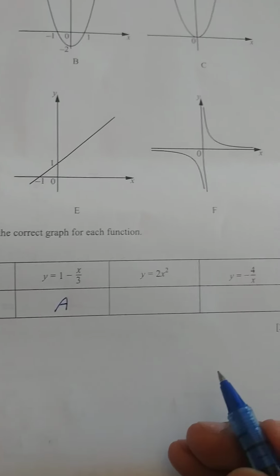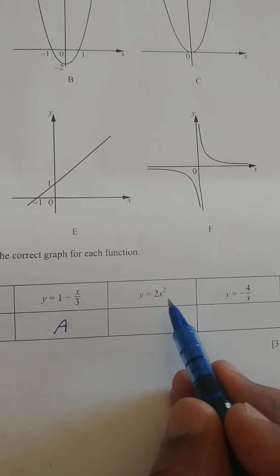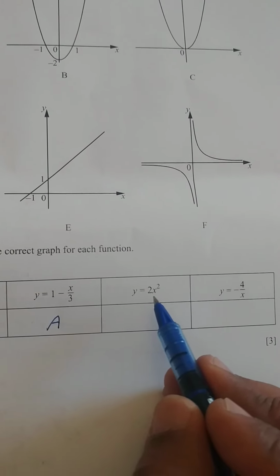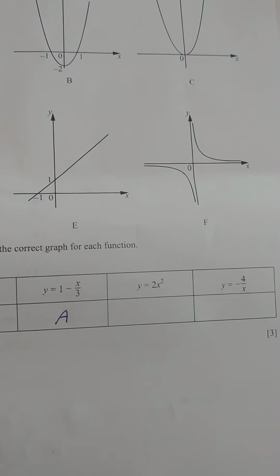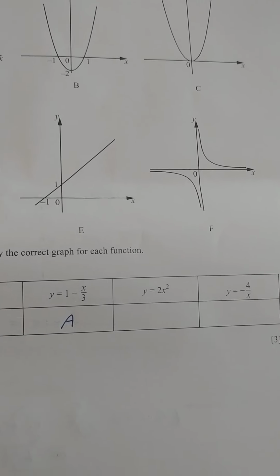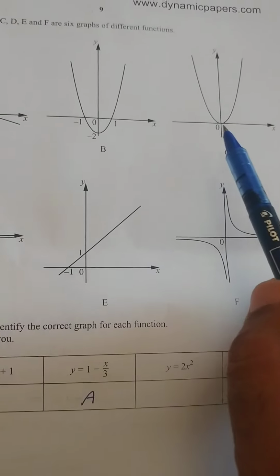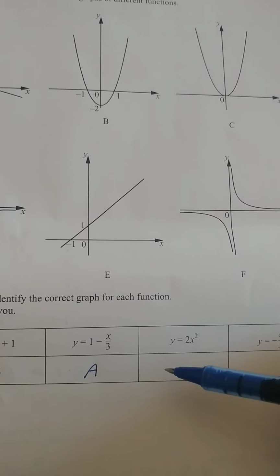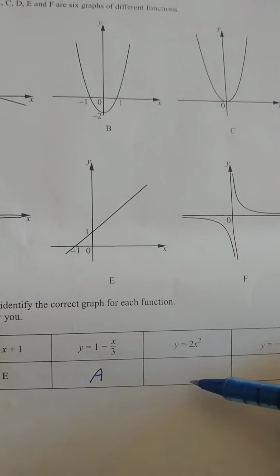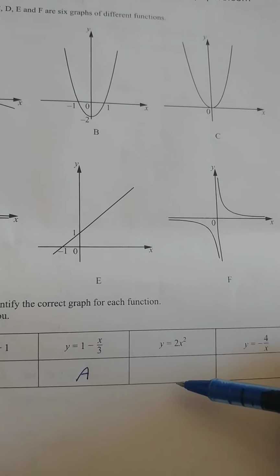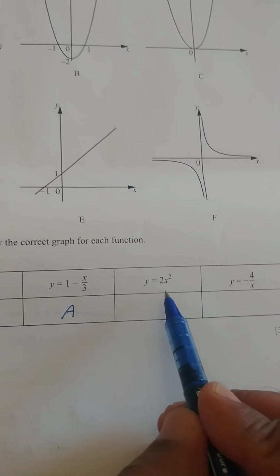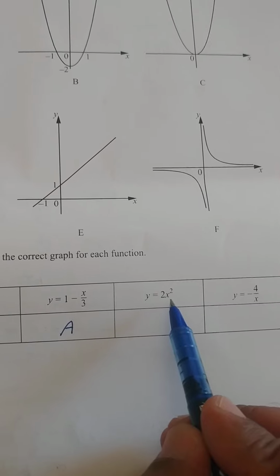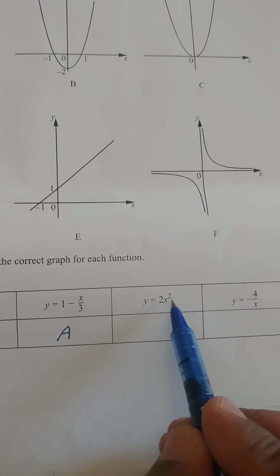Similarly, proceed to the next, y equal to 2x squared. Here you can see this is a quadratic function, so its shape should be parabolic. Here we are given two parabolas, and one of them should be the right shape for this function. Whatever value of x you replace, positive or negative, the square makes it positive.